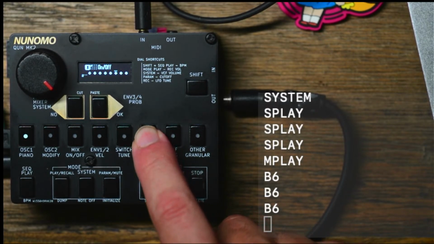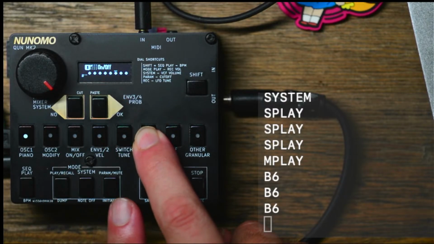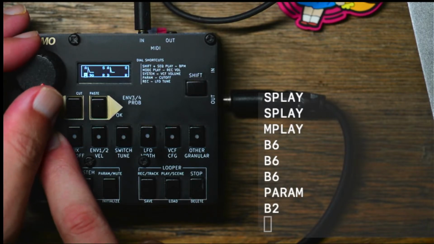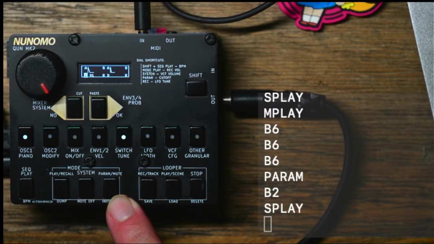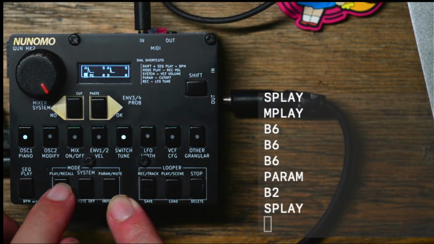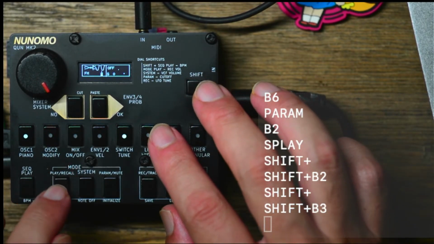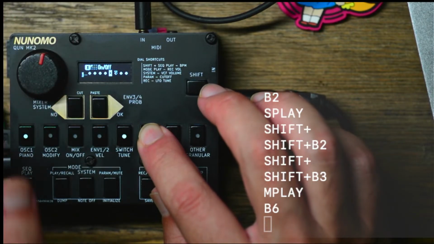So press the button selecting the corresponding step, and then press param. And then in this case, I want to change decay only for this step. Maybe I want to change this step to a single.